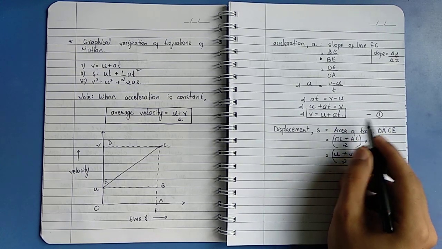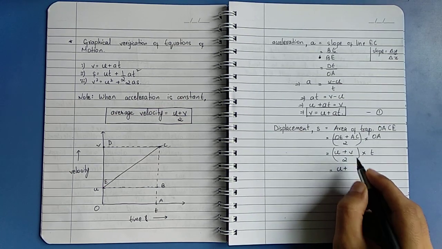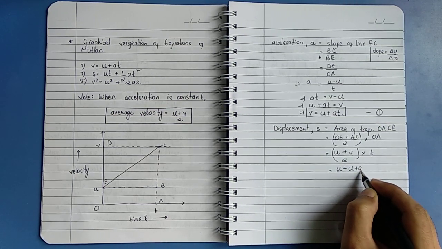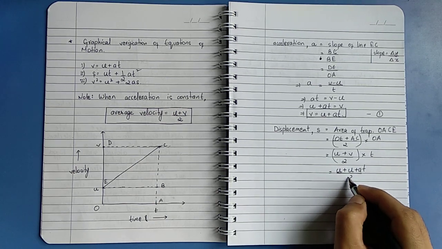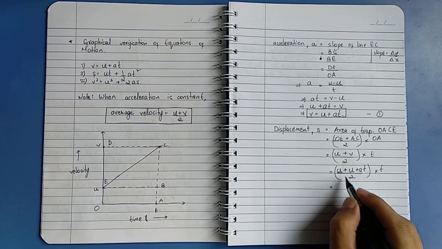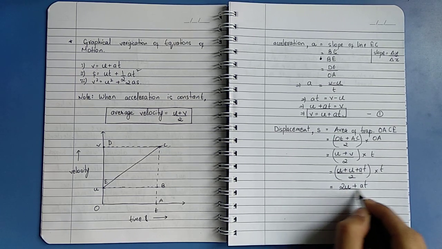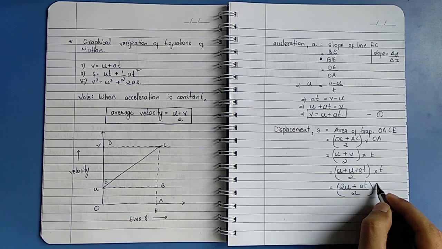Now from equation 1 we know that v is equals to u plus at. So instead of v we will write u plus at. So (u plus u plus at) by 2 into t. So from here we have u plus u is 2u plus at, by 2, into t.